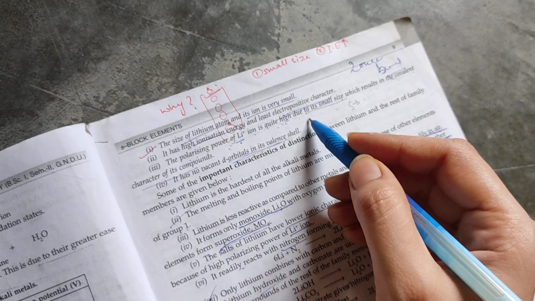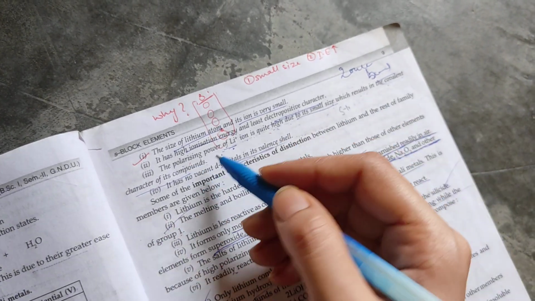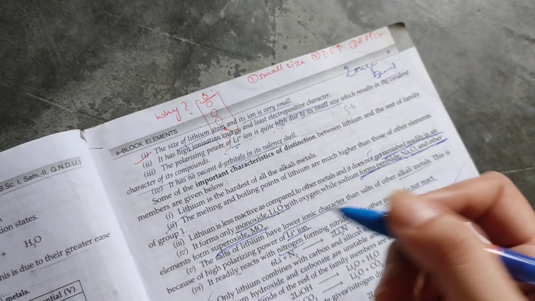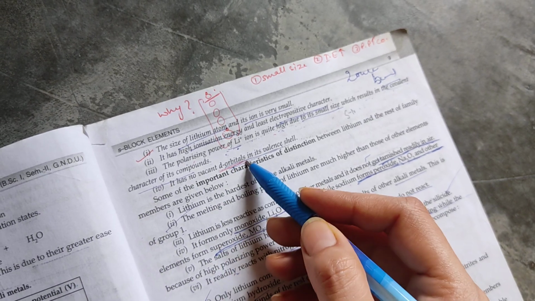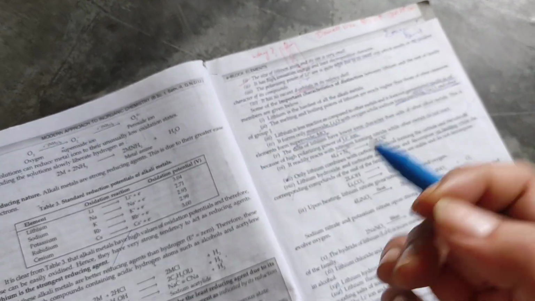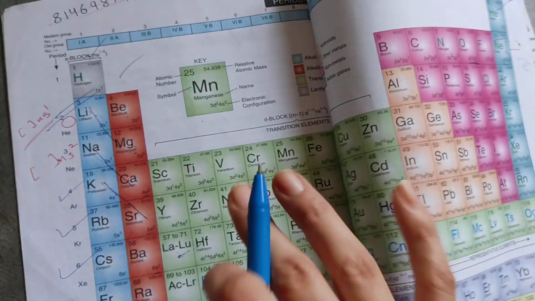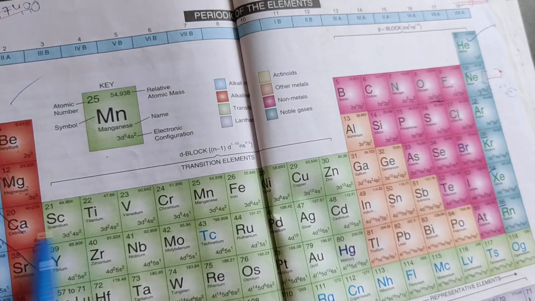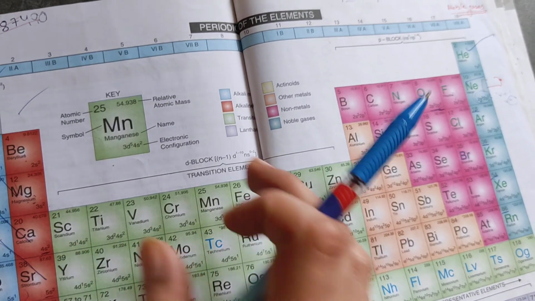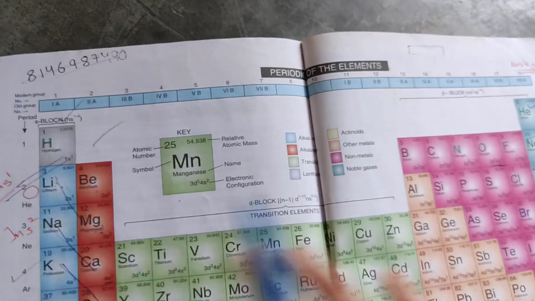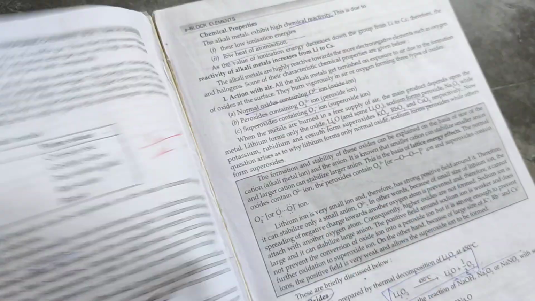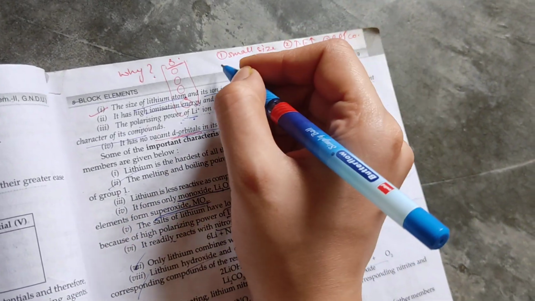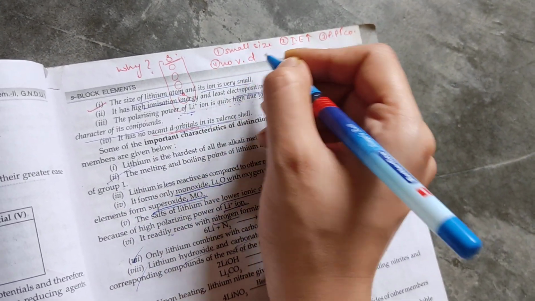Third, polarizing power is quite high due to its small size, which results in covalent character. Polarizing power high, covalent character, the rest are ionic in nature. It does not have any vacant d orbital. It has just s and not d. All the other elements that we are going to consider have some empty d orbitals inside them, but lithium does not have any kind of d orbital in it. Fourth point is no vacant d orbital.